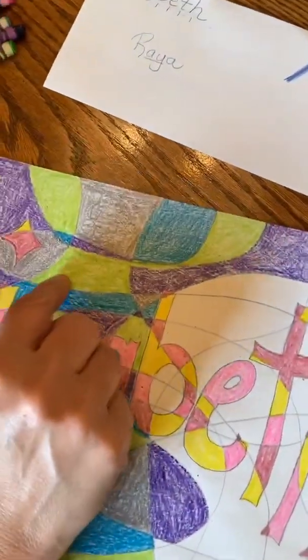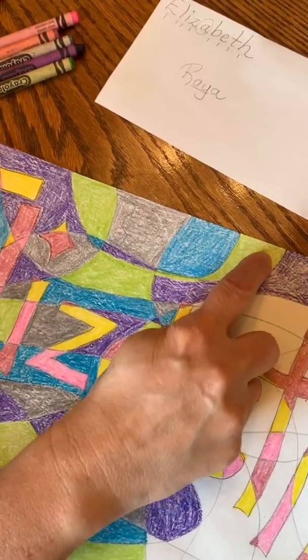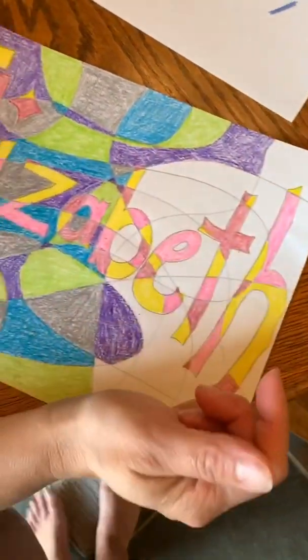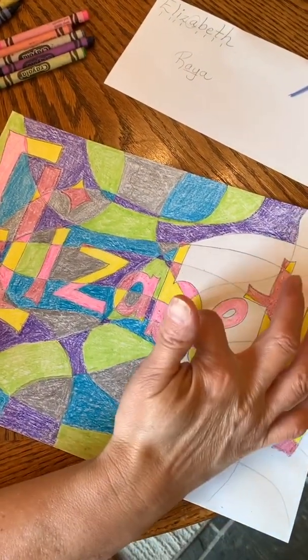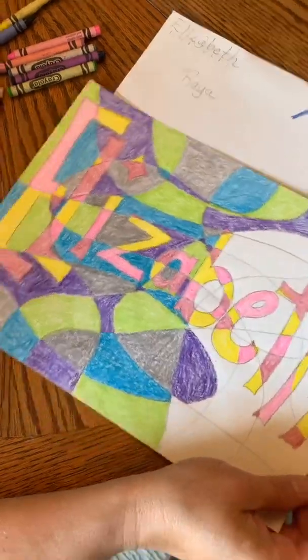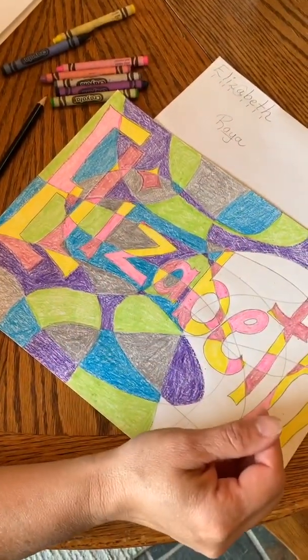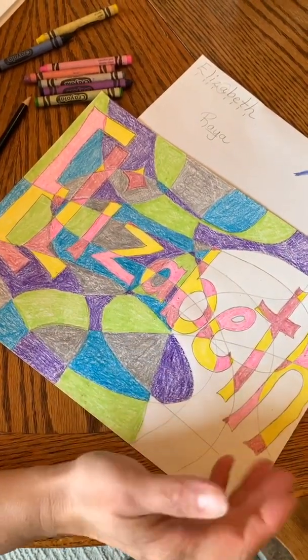I had this color green and it kind of looks like it continues, and it wasn't supposed to do that. So you can fix your mistakes. Don't get upset with yourself if you go out of the lines, just fill it in with the same color. It's all about not having two colors touch, unless they're at a point. Have fun.